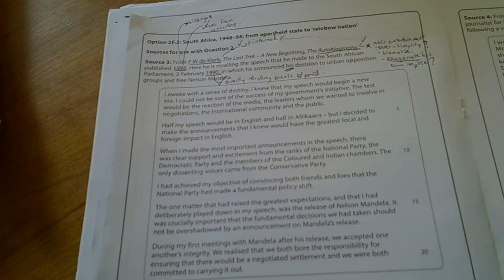As state president, he had a lot of power. It wasn't necessarily the decision of the parliament or even the party as a whole, although no doubt he would have had discussions, but it was within his power as an individual, as president, to make that decision.